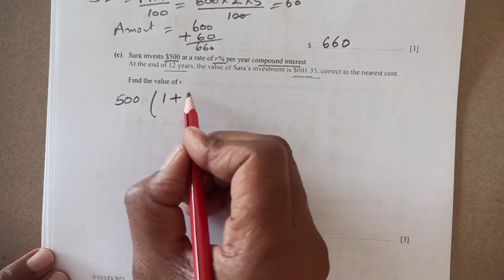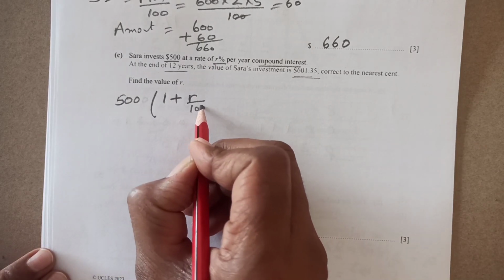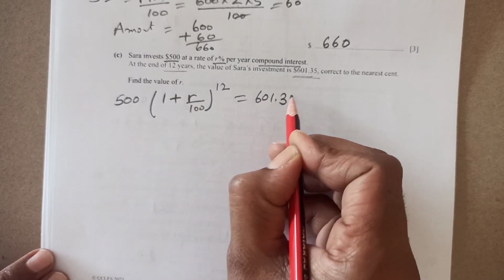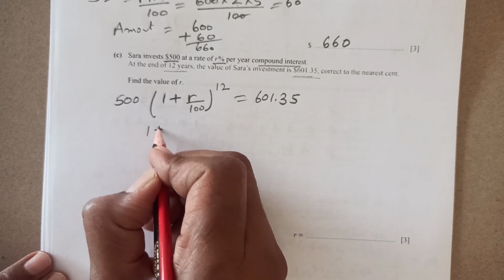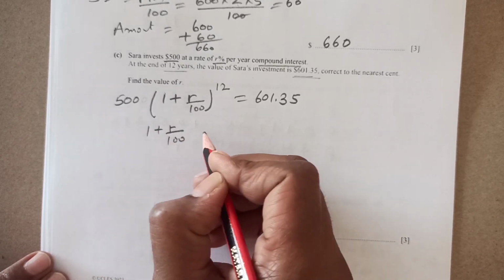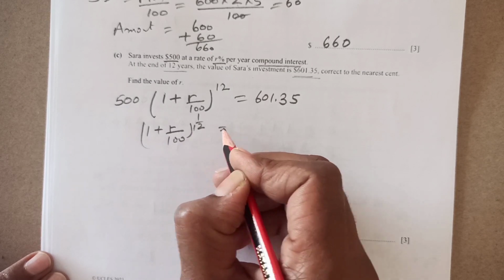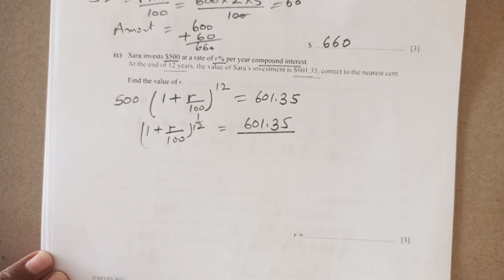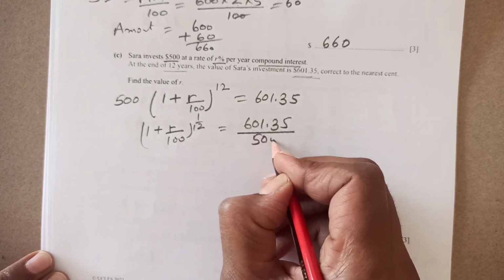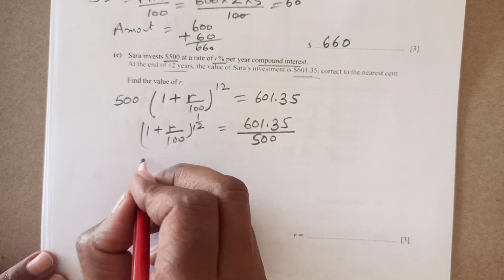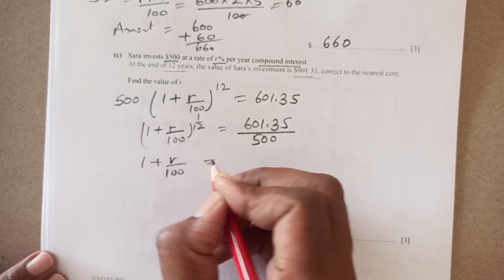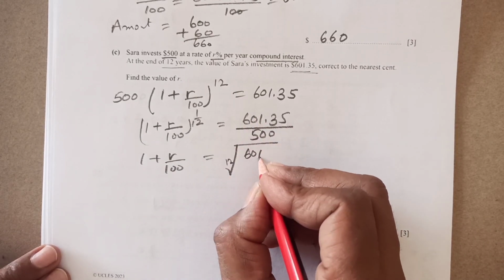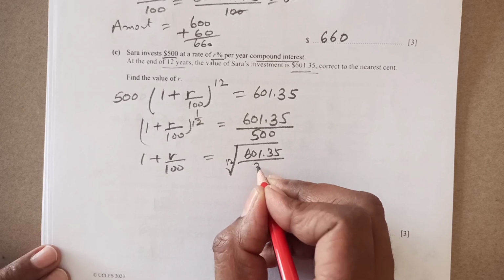R is going to be R over 100, we just write it as it is, and time is 12 years, is 601.35, right? So 1 plus R over 100 to the power 1 over 12 is going to be 601.35 divided by 500. This 500 will come over here. So then 1 plus R over 100 will be the 12th root of this. So you can just plug in this value in your calculator.